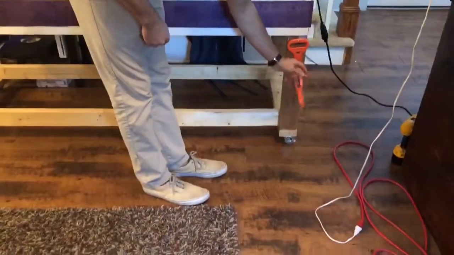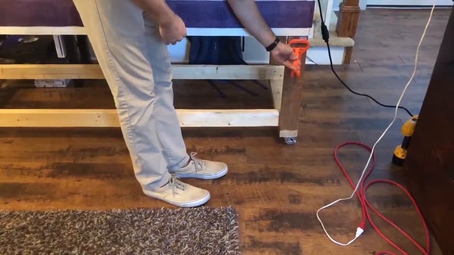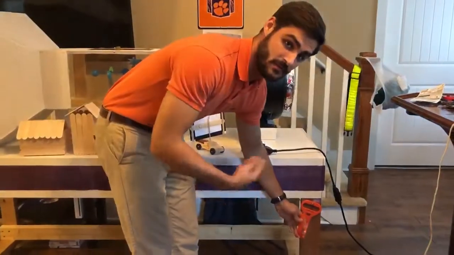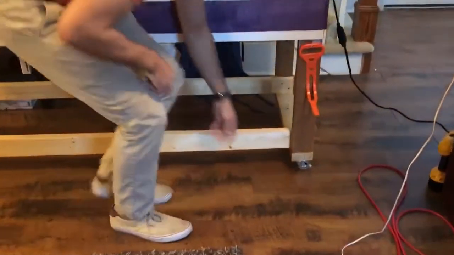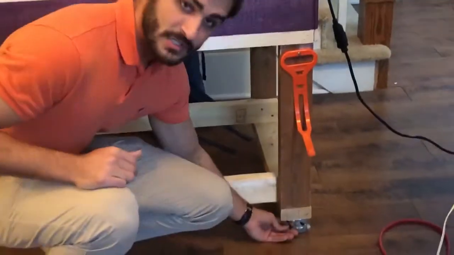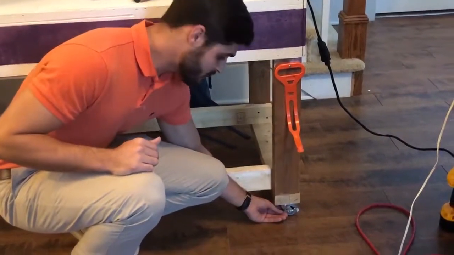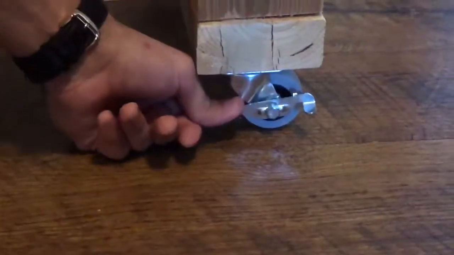This station is where we roll up the wire so there's no tripping hazard whenever the wind tunnel is not in use. And also we have down here 2-inch lockable casters on the bottom of the table so that the wind tunnel can be moved to desired locations and locked down into place.